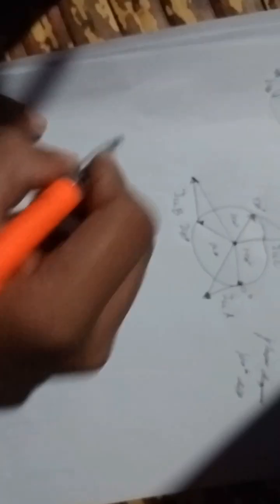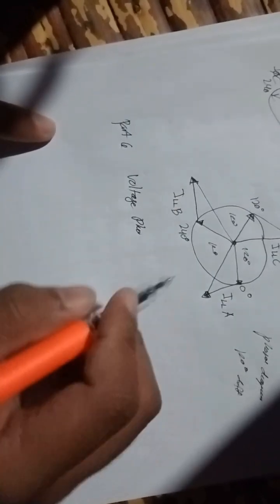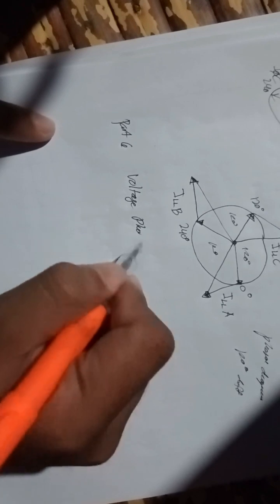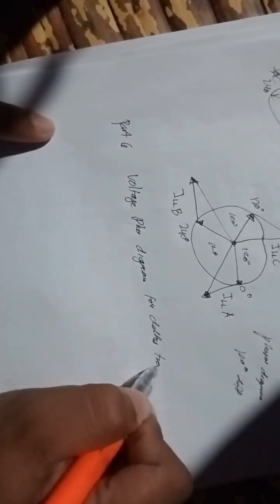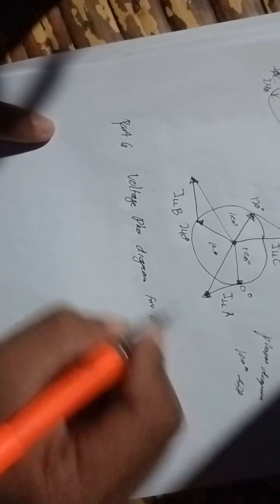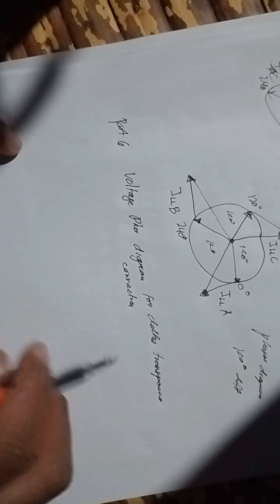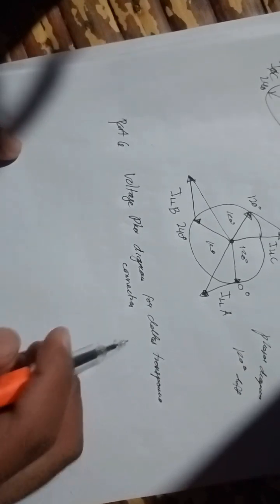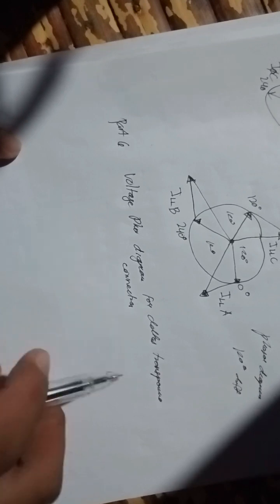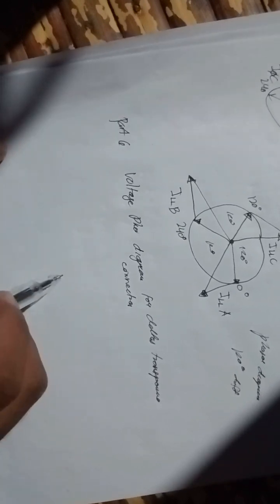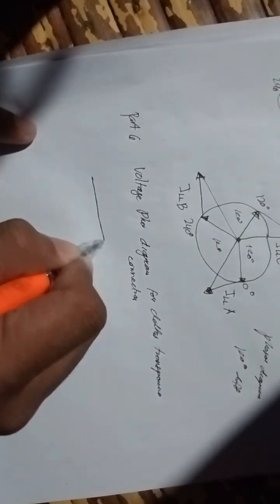Okay. Part 6. Voltage phasor diagram for delta transformer connection. So the delta has no ground, but some sources are tied to the ground. That ground is the sequence for this transformer we're going to assume. So sa ato part, makita to nato ang transformer. So mag-assume ta, di ba? So here, we're going to draw.